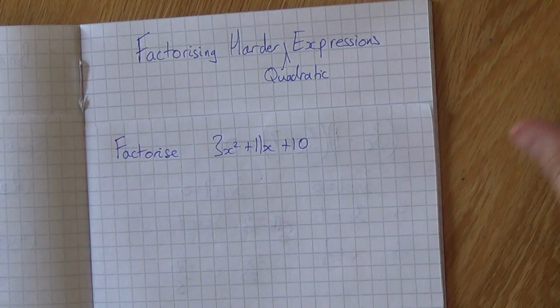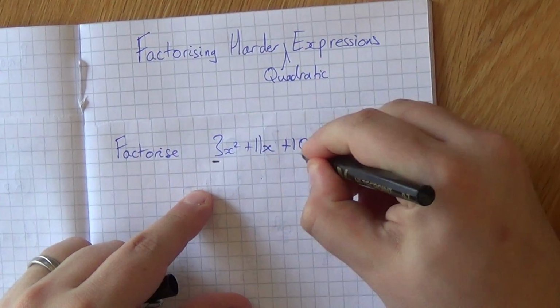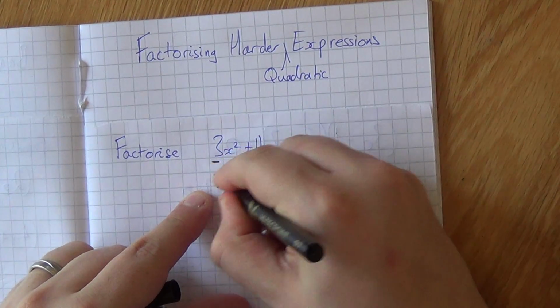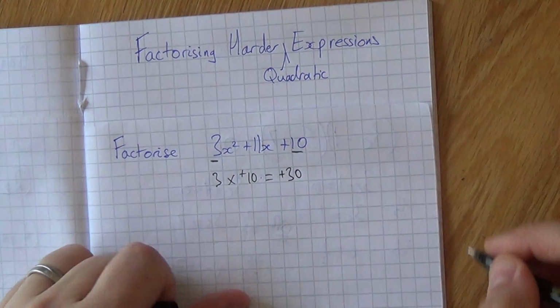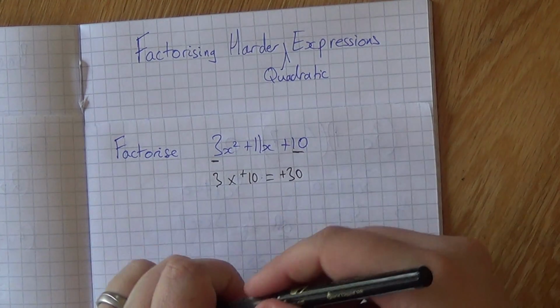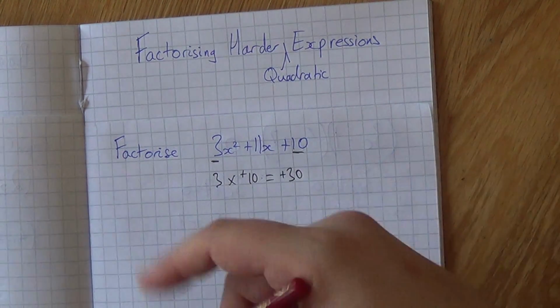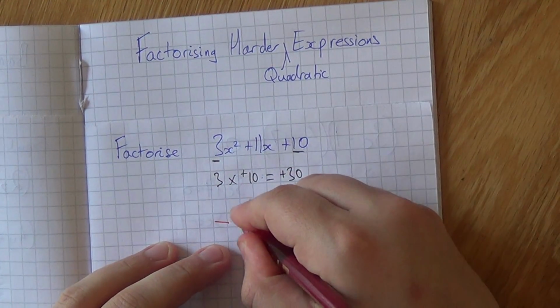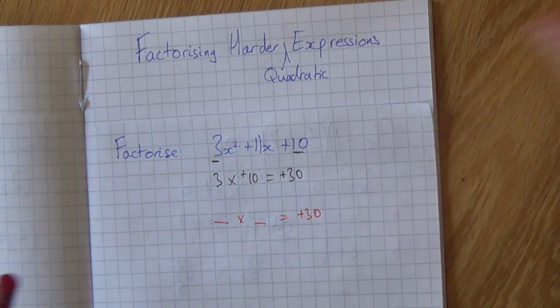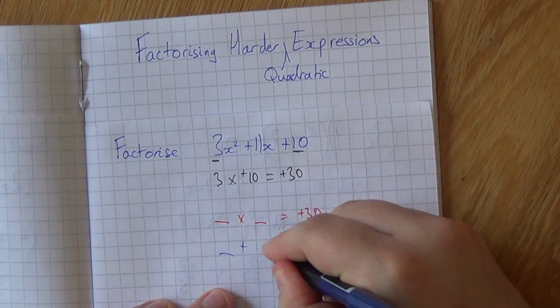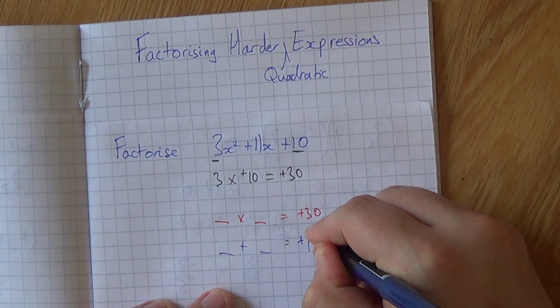So first things first, we're going to take this and this together and do 3 times positive 10 to get positive 30. Okay, so now I've got to find myself 2 target numbers that multiply to positive 30 and add to positive 11.